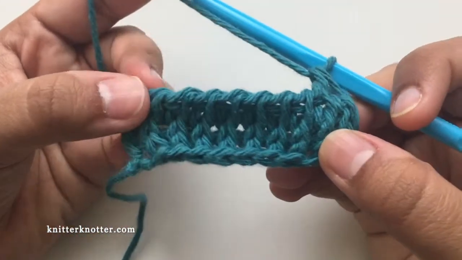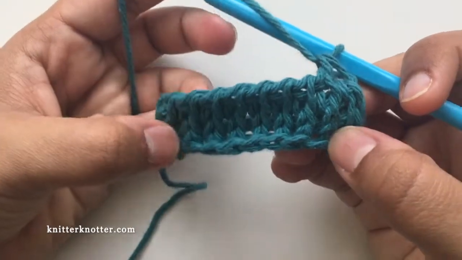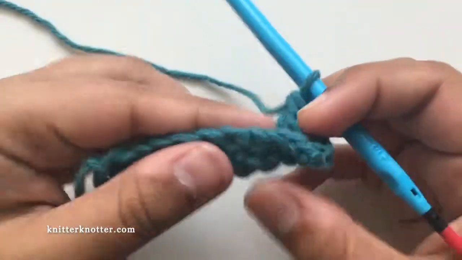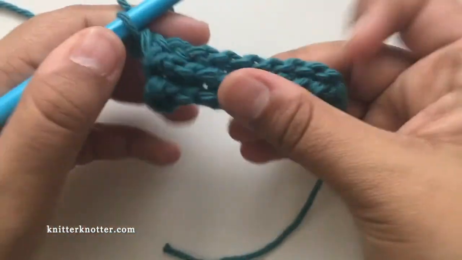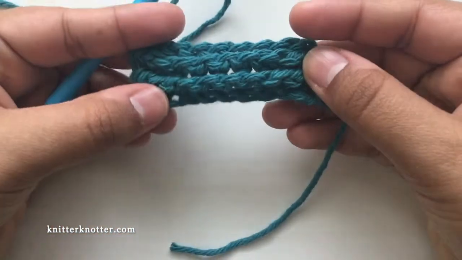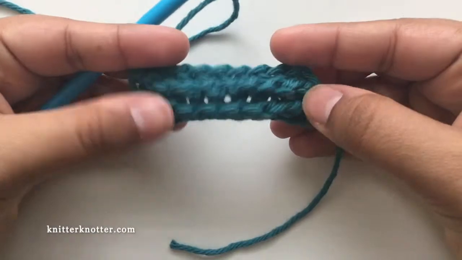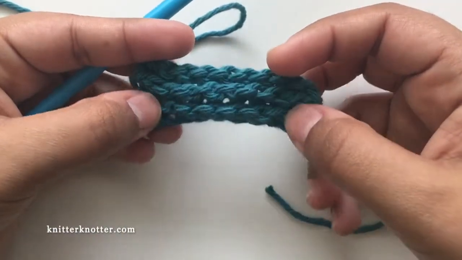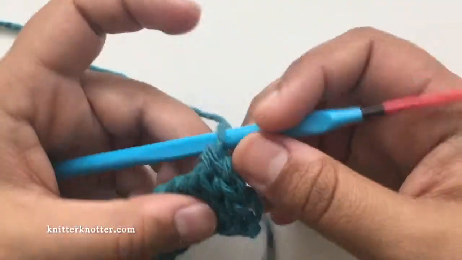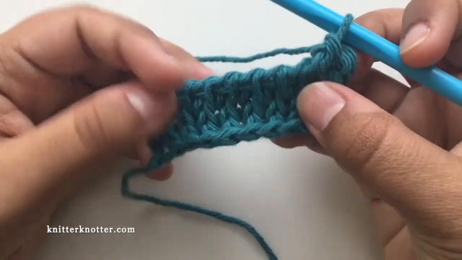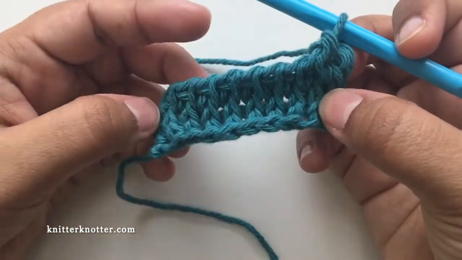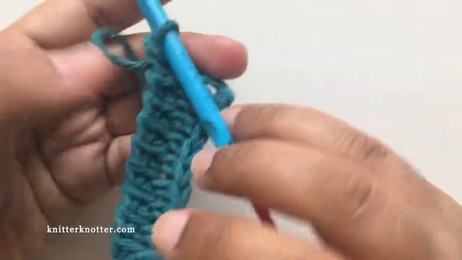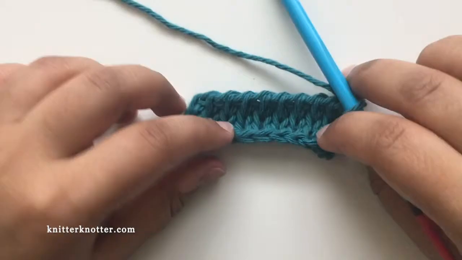So if you see here, this is how it looks, and here is the reverse. It's quite pretty in the back as well, actually. If you're making a large project, it is sort of a reversible project because it will look different on both sides, but it will be nice and neat at the back as well. That's all about the knit stitch.